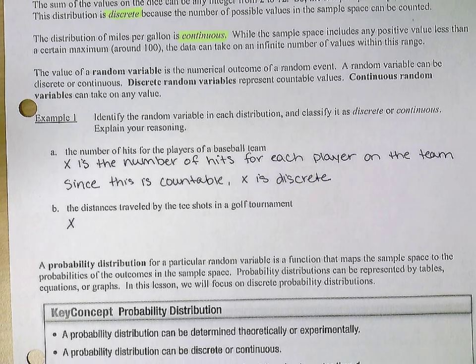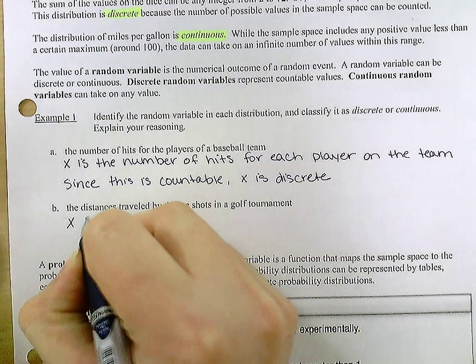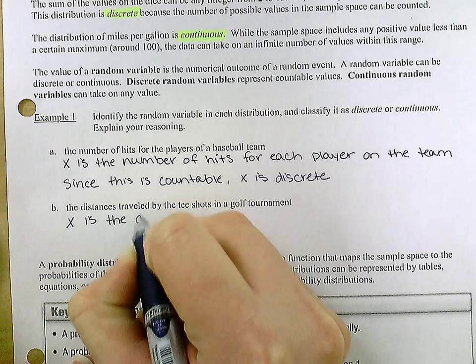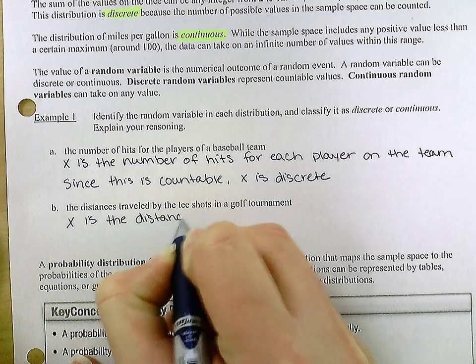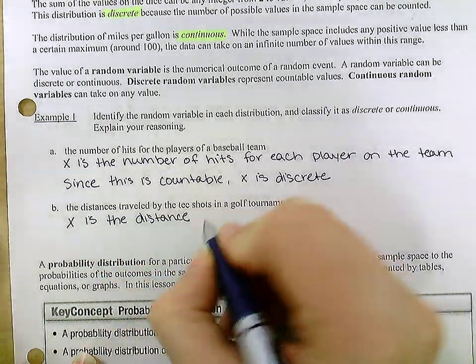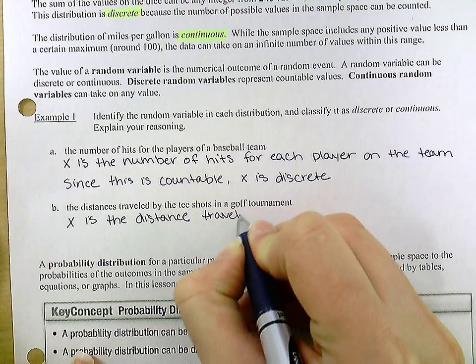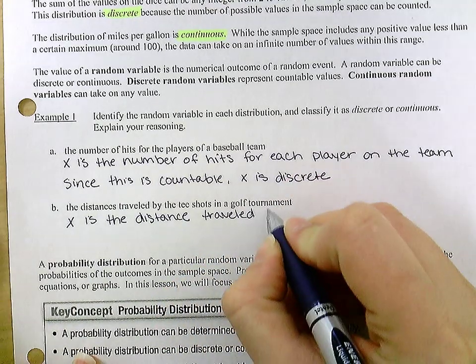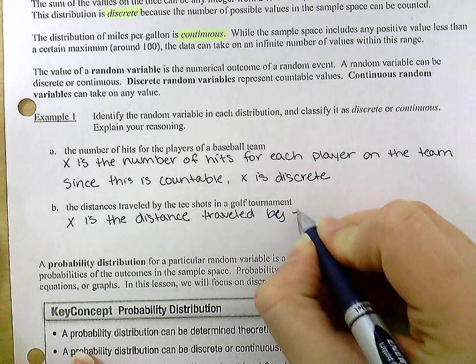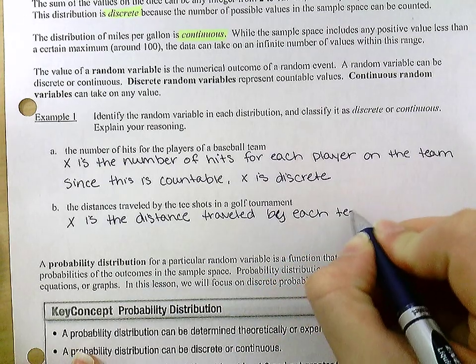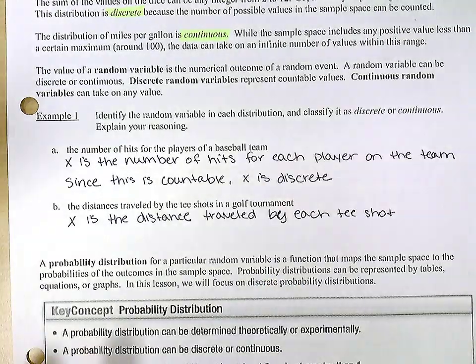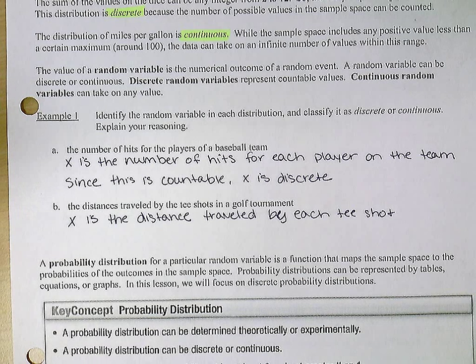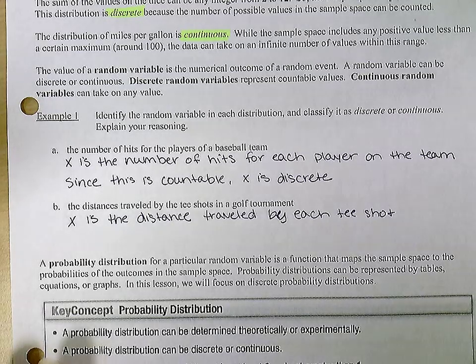It is the distance traveled by each tee shot. Okay, and then we did say it was continuous.